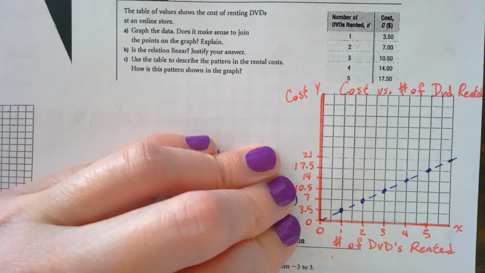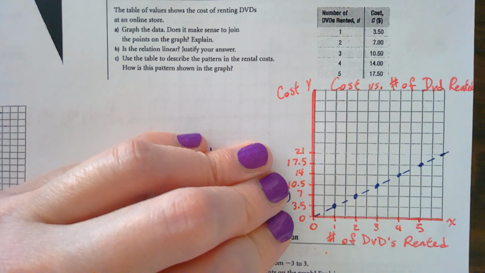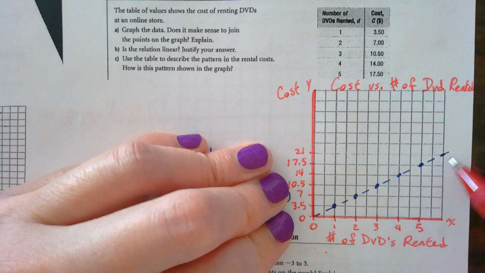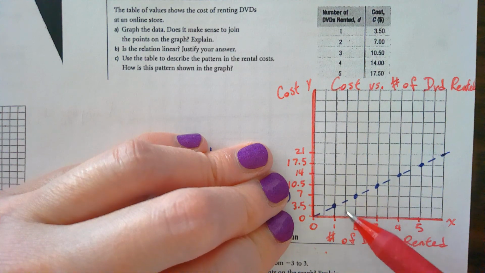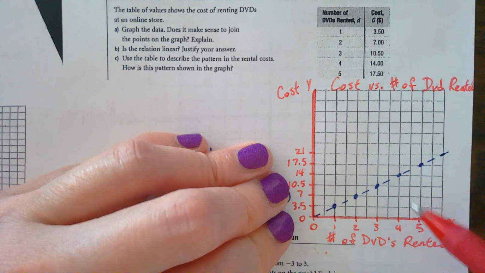Right. So if I go into the DVD store, can I say, I only want to watch the ending of the movie? Can I rent half the DVD? Break that disc in half and I just take the right half? No, right? So can I rent half a DVD? No. So that's why it's a dotted line, because it doesn't make sense to have a value for 1.5 or 2.5 or 10.5.